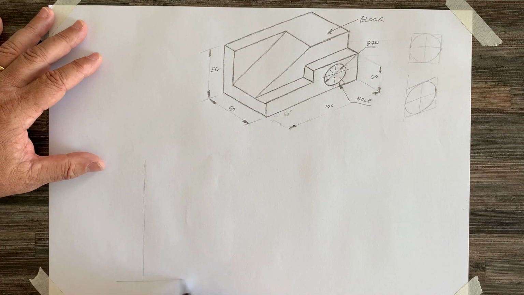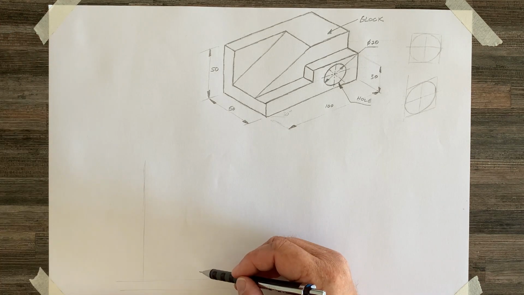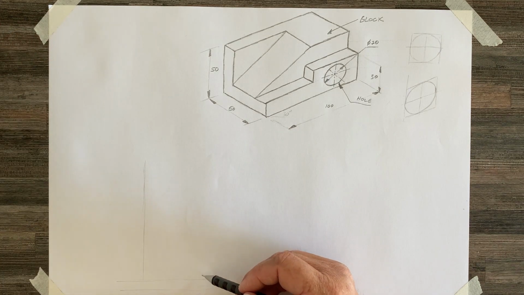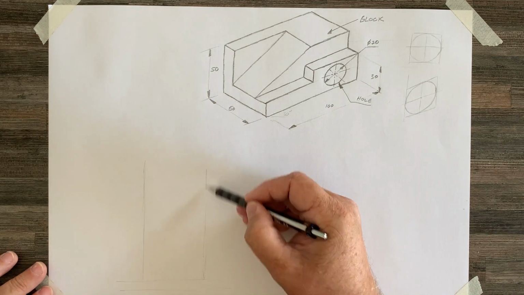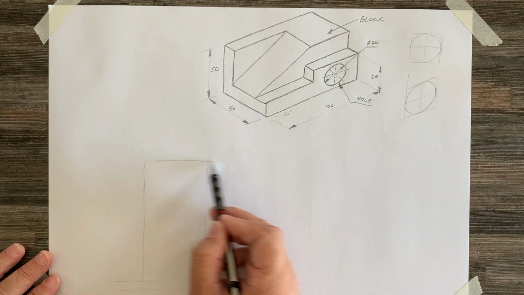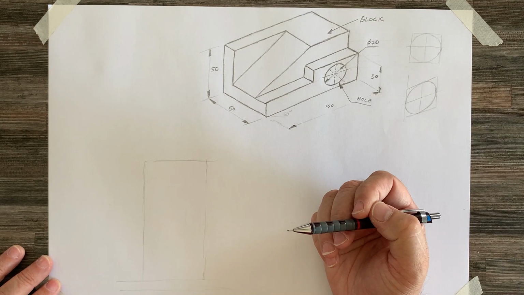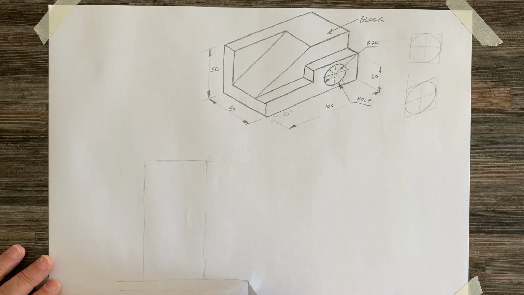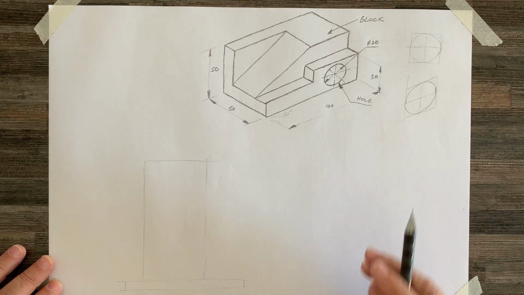It has a base that looks like it's about that thick, so proportionally, let's draw that. And I think the base would come out a little bit further and end about there.